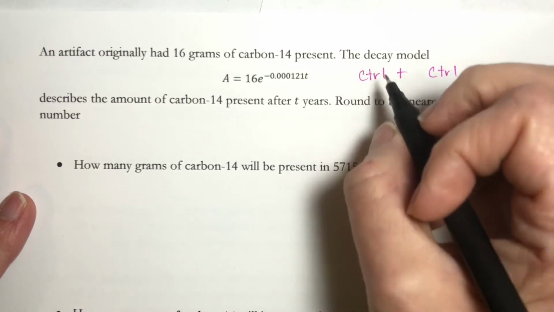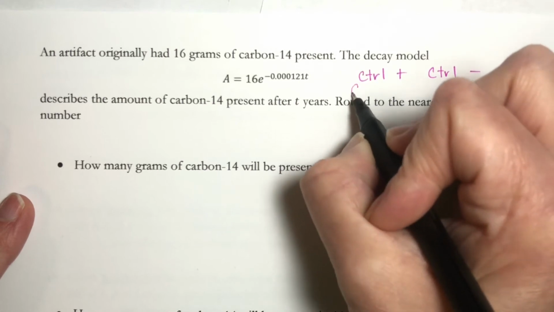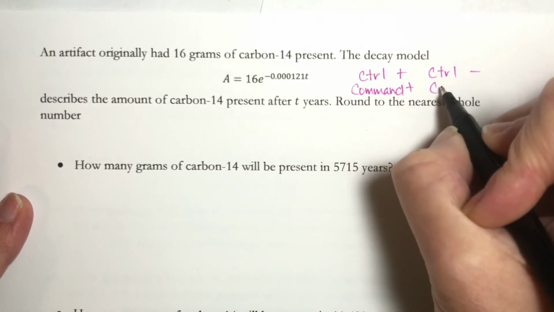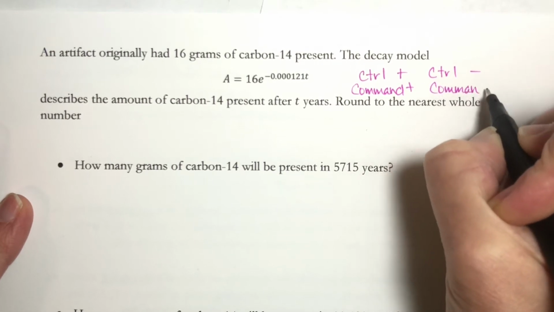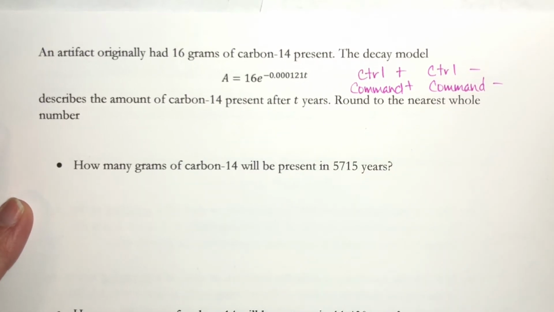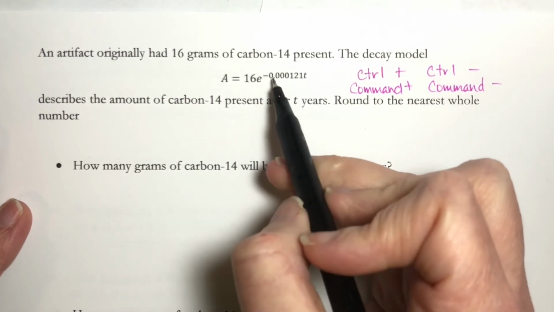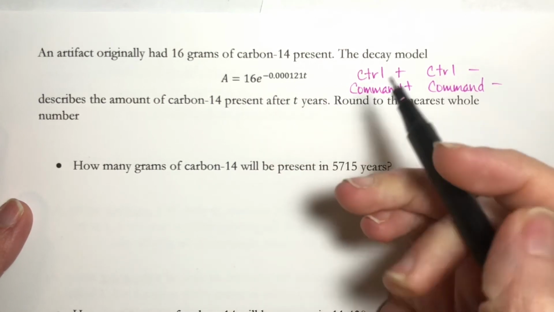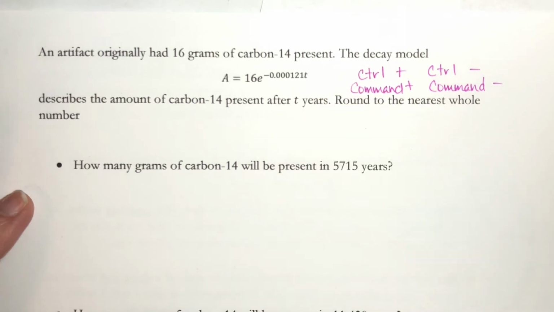It's basically the same with a Mac, but it's Command plus and Command minus. I strongly suggest that you really enlarge the font when you're doing this homework, because you'll have really long decimal numbers up here with a bunch of zeros, and it can really cause you problems just because of the way it looks.